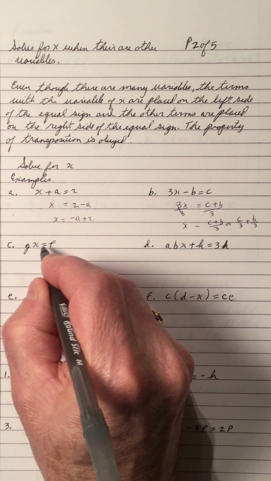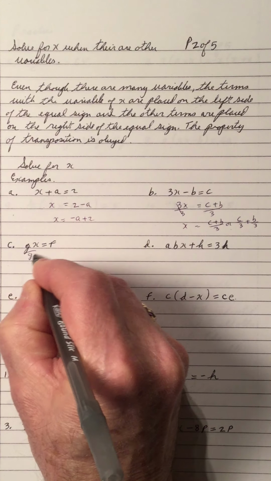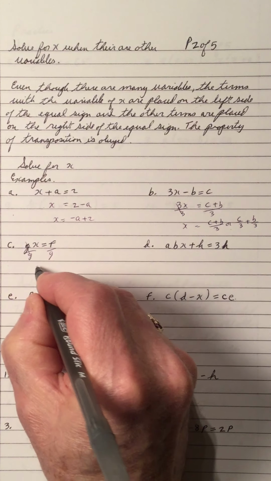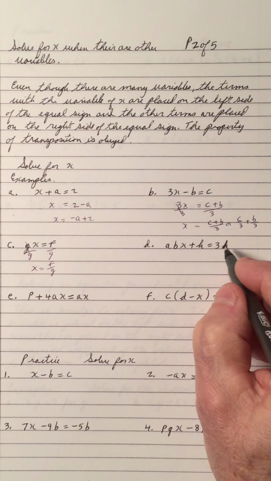We have g times x equals f. So that's a multiplication, so we divide both sides by g. The g's cancel out, so x equals f over g.